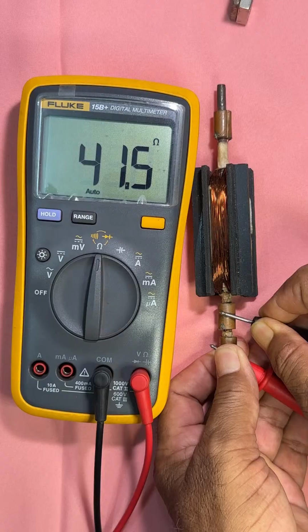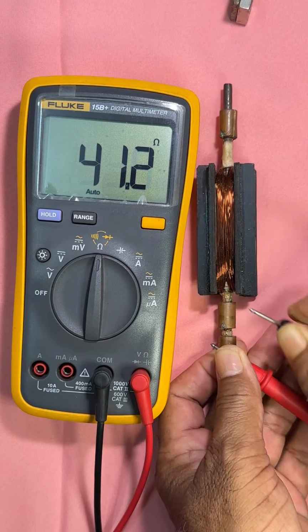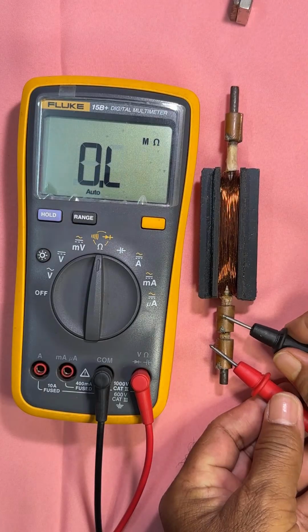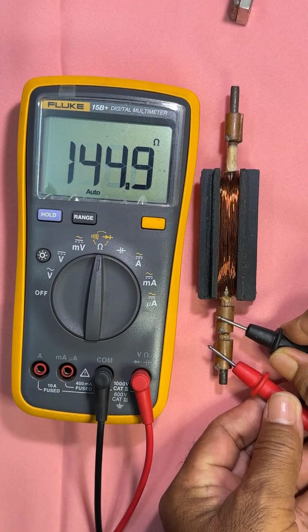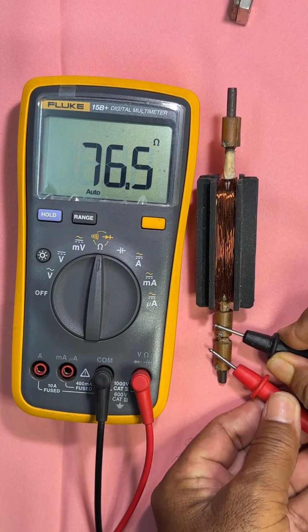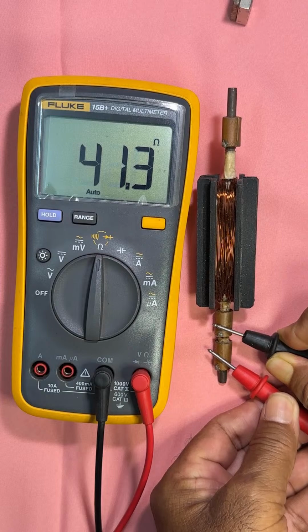You see, because of the total length of the coil, it has an inbuilt resistance, and this is coming 41.3 ohm. But if I do not contact my body, it will be a little less, I think. It's okay, 41.5 or 3. It's okay, no problem.